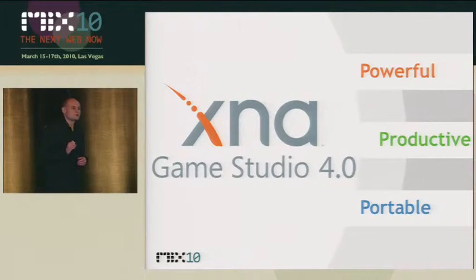Really, if there's three key concepts that I'd like you to take away from this presentation about XNA Game Studio 4.0, it's the three key points here. That for game development, XNA Game Studio 4.0 is powerful, it allows you to be productive as a developer, and it's designed to be portable across devices.